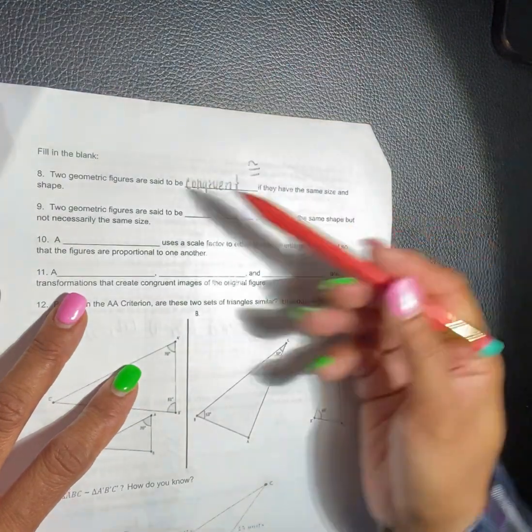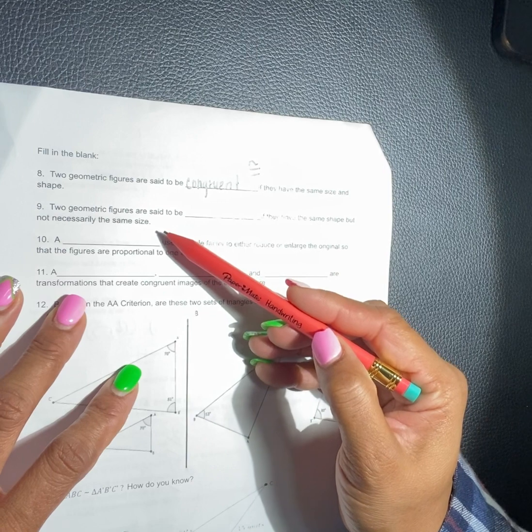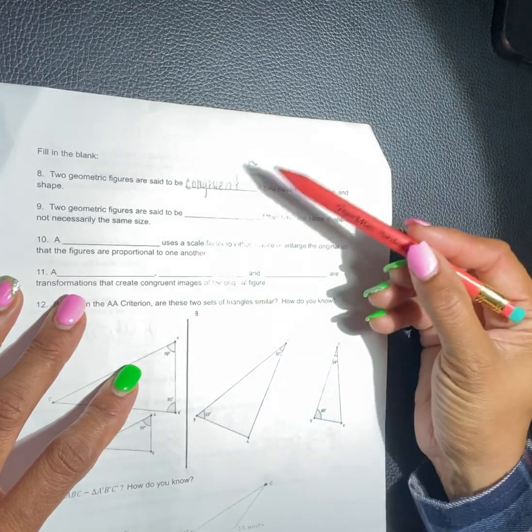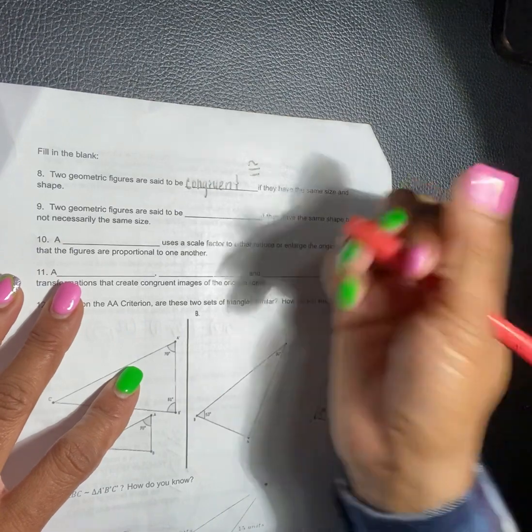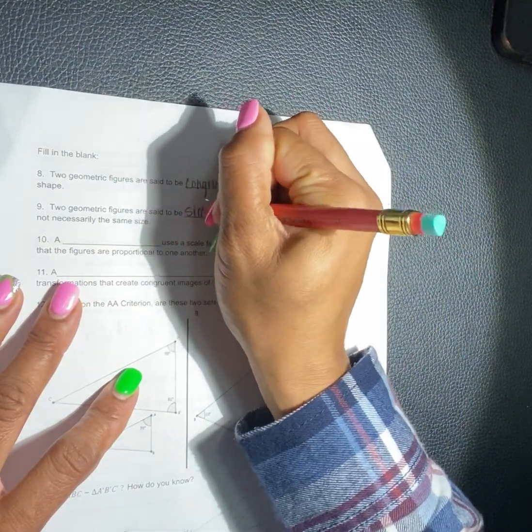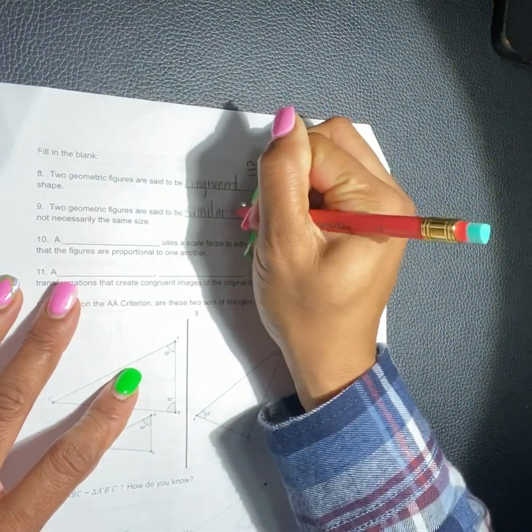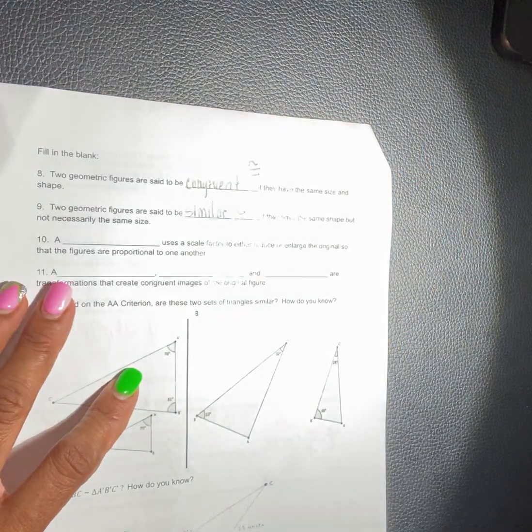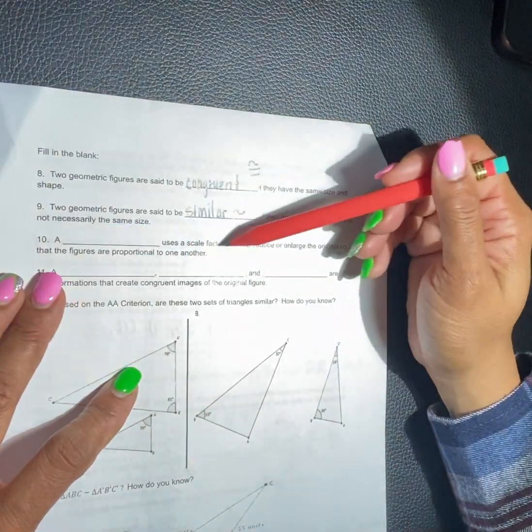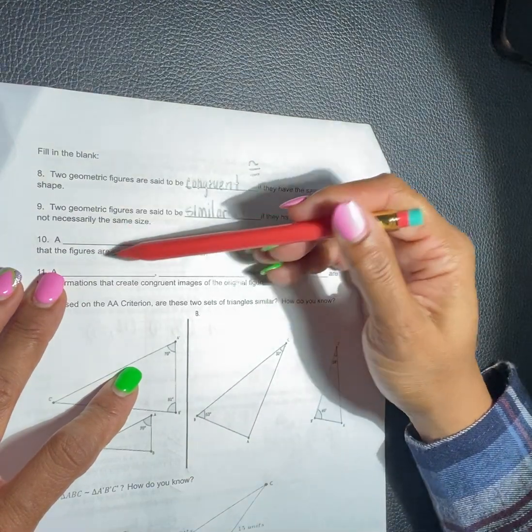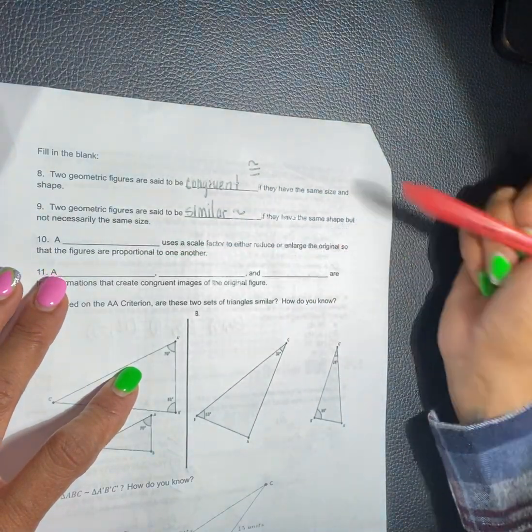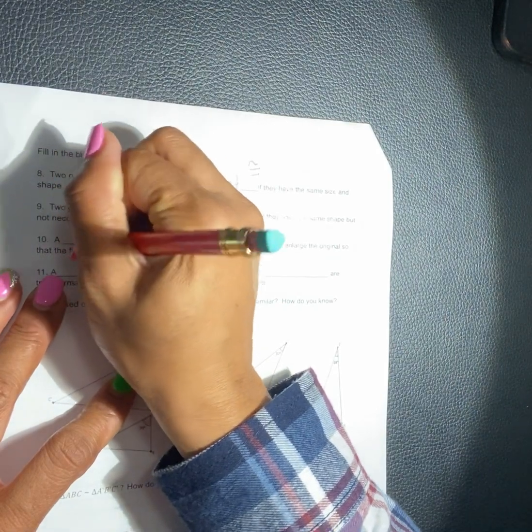Then it says two geometric figures are said to be blank if they have the same shape but not necessarily the same size. You should say similar there, and then show the symbol for similarity. Then it says blank uses a scale factor to either reduce or enlarge the original so that the figures are proportional to one another. So this is dilation.